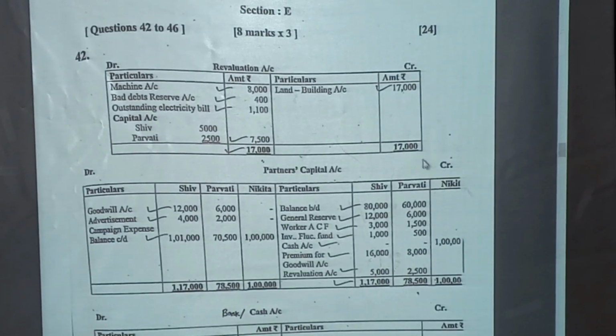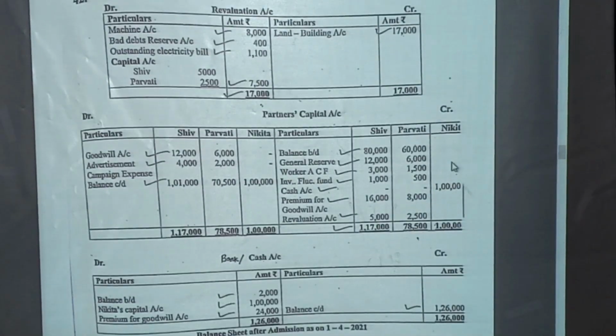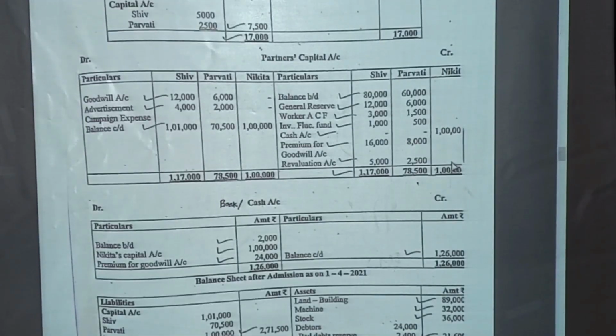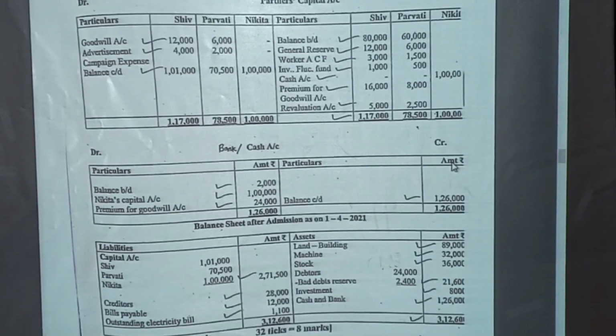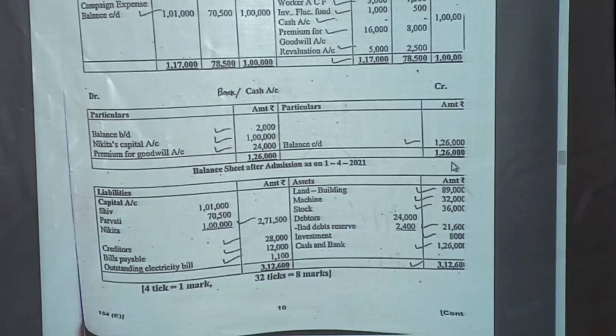Among these 5 questions, students need to attempt only 3 questions, and students can get 8 marks for each question. How can students get 8 out of 8 marks in this question? In questions number 42, 43 and 44, there are 32 entries in the total answer, and for 32 entries students can get 8 marks. That means if your 4 entries are correct, you can get 1 mark. So 4 entries, 1 mark; total about 32 entries, 8 marks. This pattern is for admission and retirement.